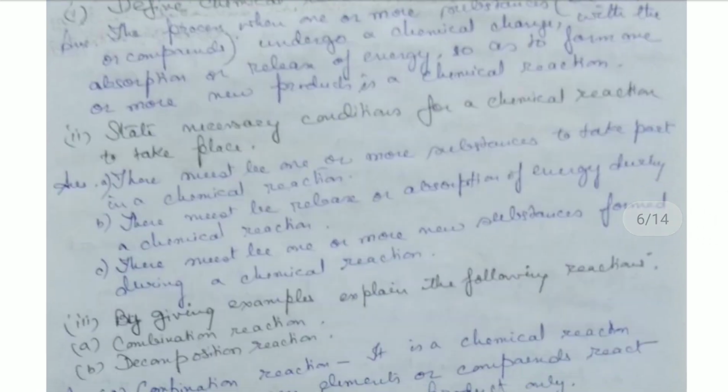Now, state necessary conditions for a chemical reaction to take place. There must be one or more substances to take part in the chemical reaction. That is, there should be some reactants present. It can be one reactant or more than one reactant present to take part in the chemical reaction.